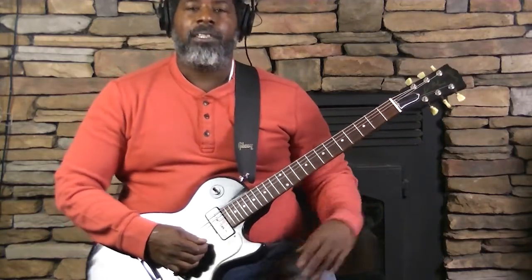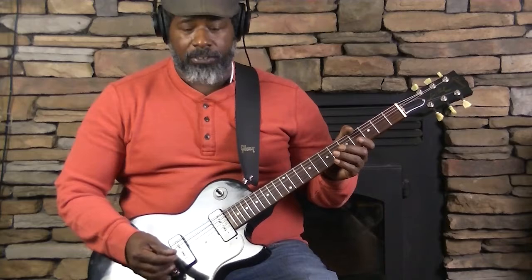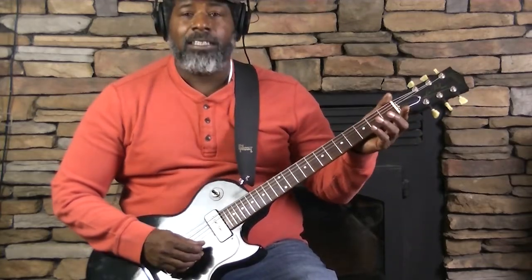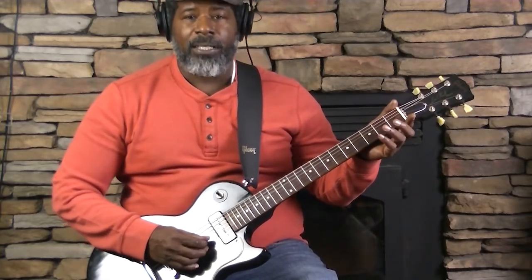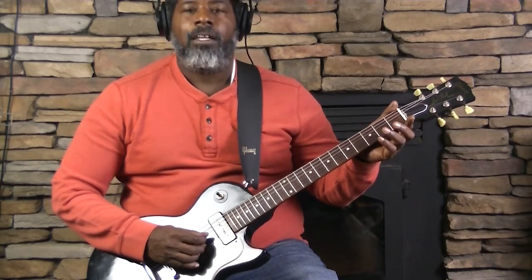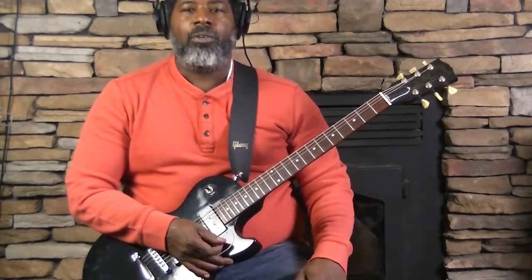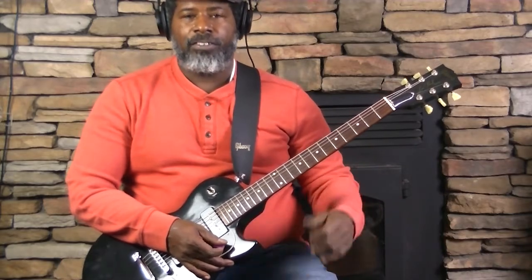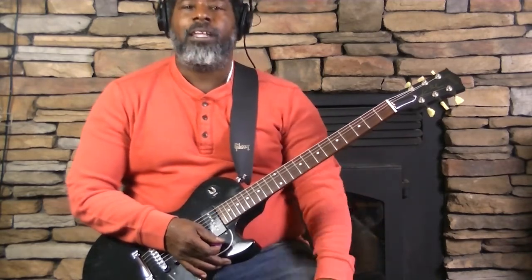What we're going to do is use just the first 3 strings of the guitar, and that is the E string, the B string, and the G string. All of the root notes to these chords will be found on the G string. We're not going to start on G. We're going to start with A minor, because I want to work our way up the neck.